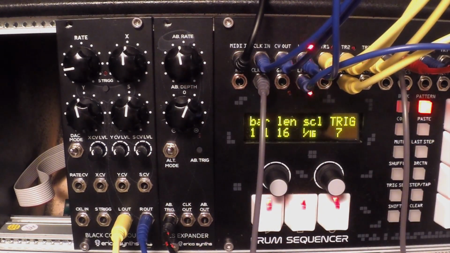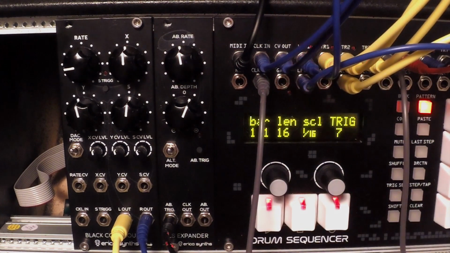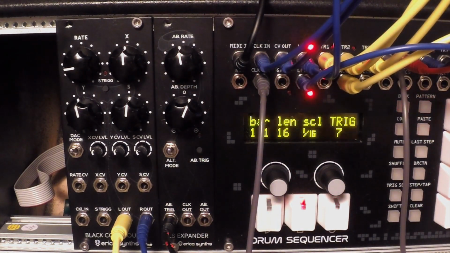Now let's start with the patch that you have seen at the beginning of this video, but I want to go over it again so you can see exactly what it is and how I used it. I really love this as a percussion source. It's very punchy and crunchy, and it's digital at its best.